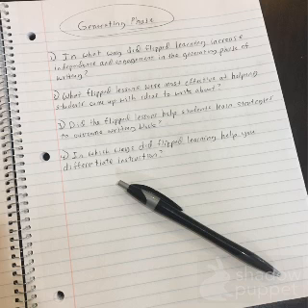In what way did flipped learning increase independence and engagement in the generating phase of writing? Number 2, what flipped lessons were most effective at helping students come up with ideas to write about? 3, did the flipped lessons help students learn strategies to overcome writing block? And lastly, in which ways did flipped learning help you differentiate instruction?